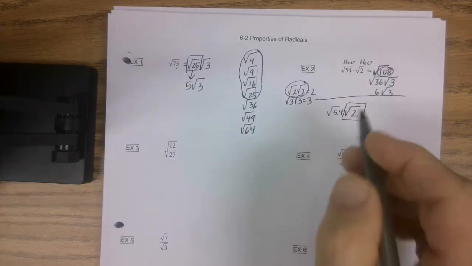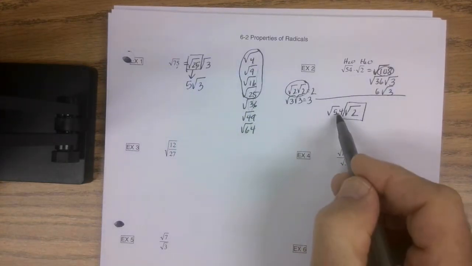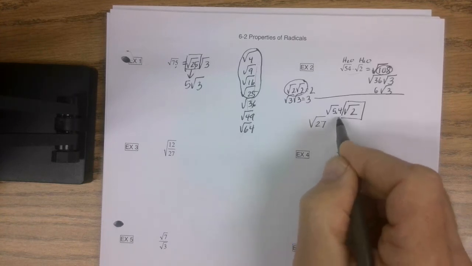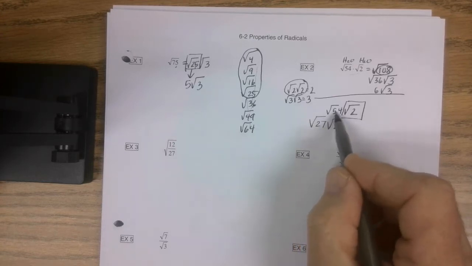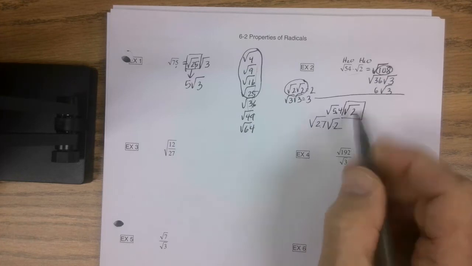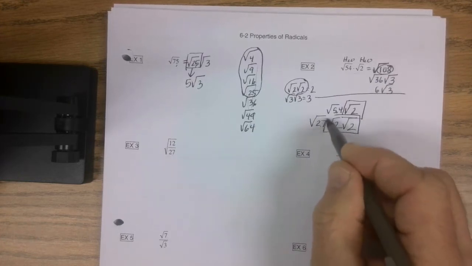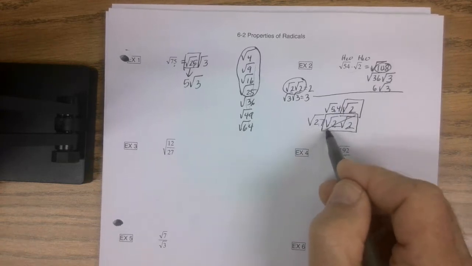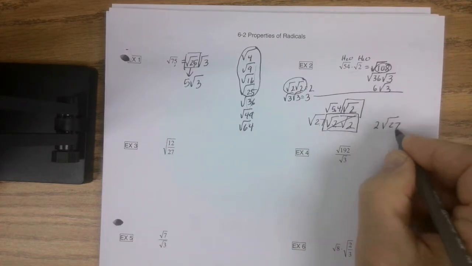And so now I'm going to take the square root of 54, I'm going to ignore this rule, and I'm going to actually introduce the square root of 27 and the square root of 2. You see, that's what 54 is. It's 27 times 2. Now I'm going to bring this one along, and I can see I got a pair of square root of 2's. What's the square root of 2 times the square root of 2? Well, that's just 2. So this turns into 2 square root of 27.